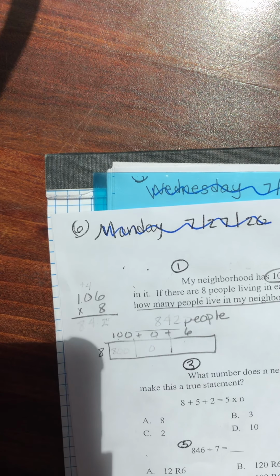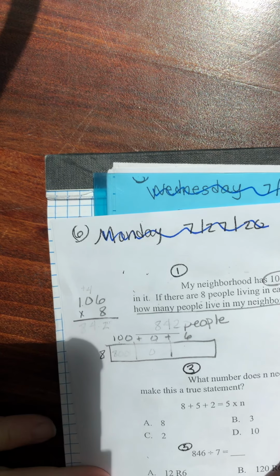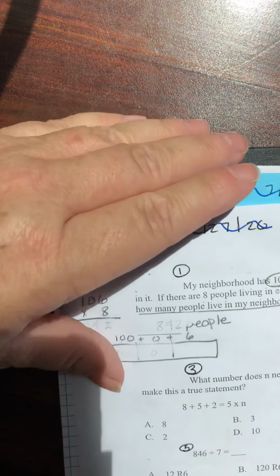Morning, everyone. We're working on Tuesday's DMR. It has week 4 up here. That's our last week.